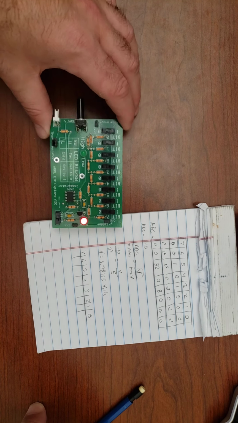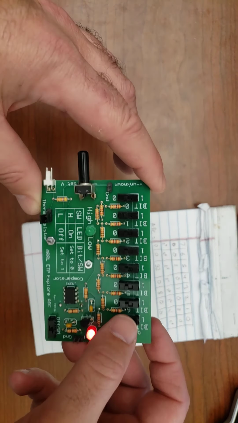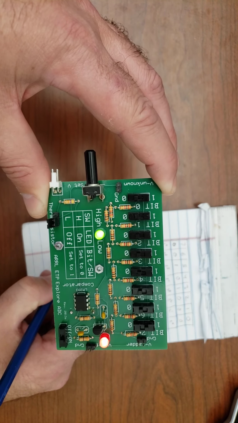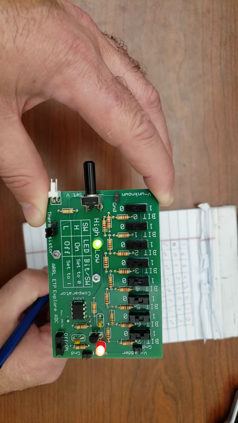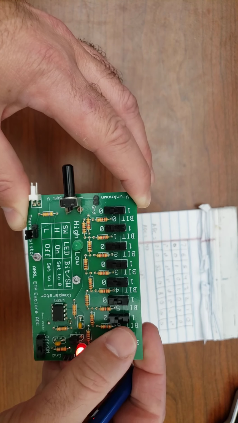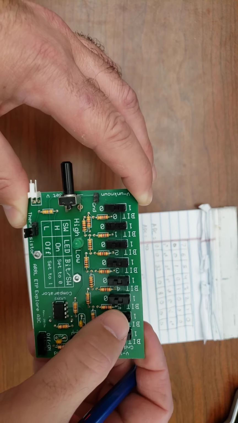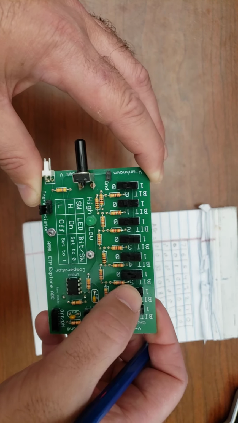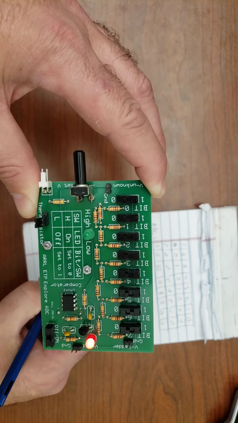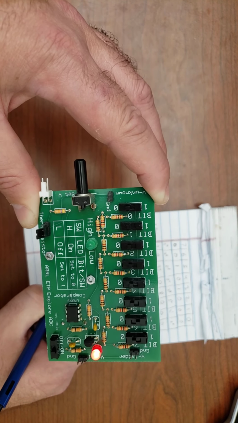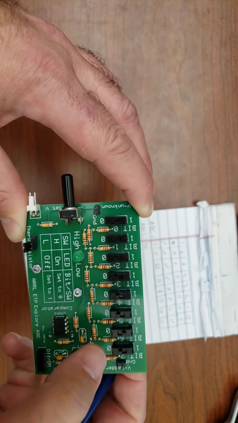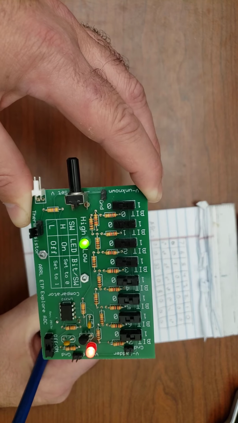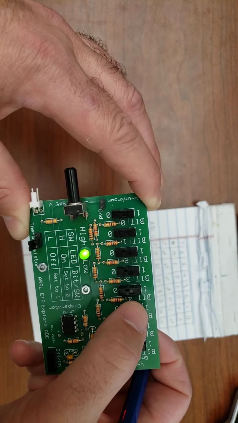So starting with bit 7, turn it on, lit, so it's basically a 0. Yeah, 0. 6 did not light, so we leave it alone and make that a 1. 5 lit, so we make that a 0.